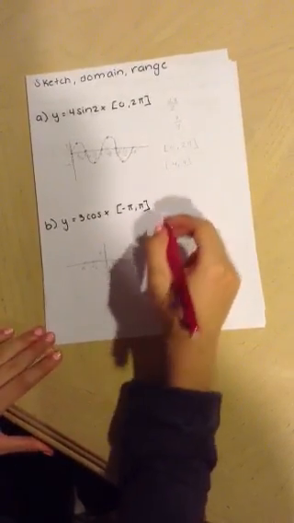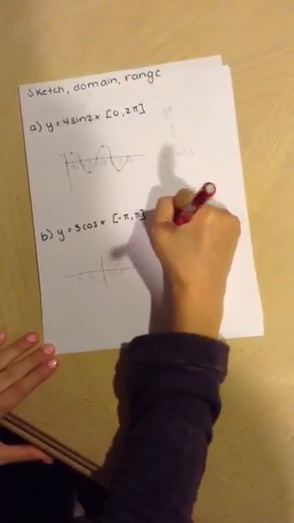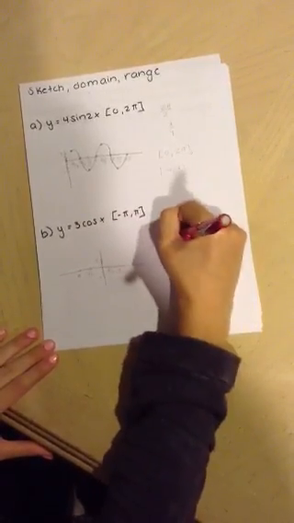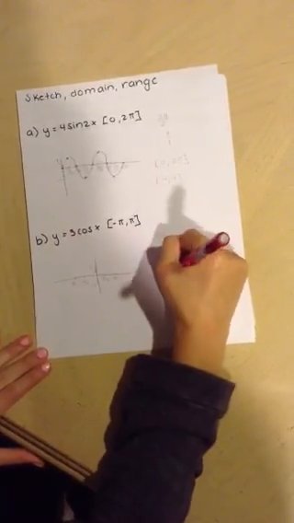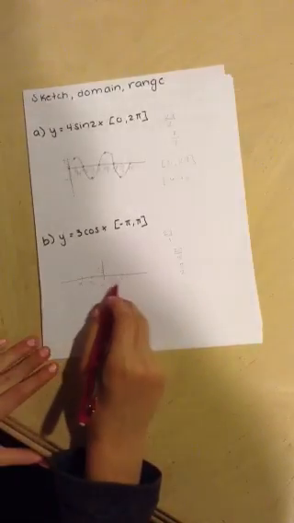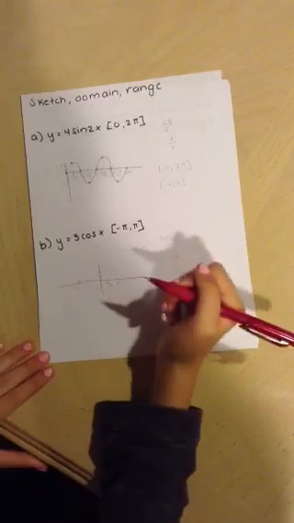For cosine, you're going to do the same thing to get your period again. You're going to do 2 pi over the frequency, which is 1, and then to get your interval, 2 pi over 4. You're going to be left with pi over 2 as your interval. So you're going to count by pi over 2's. Now your amplitude is 3.